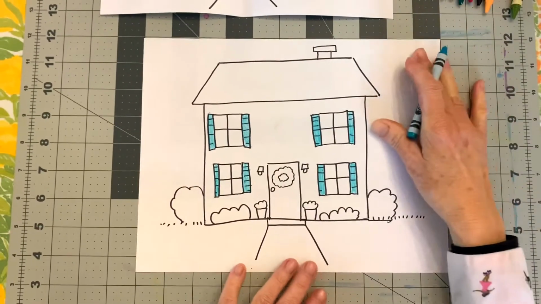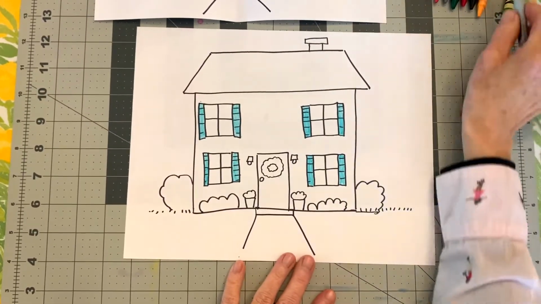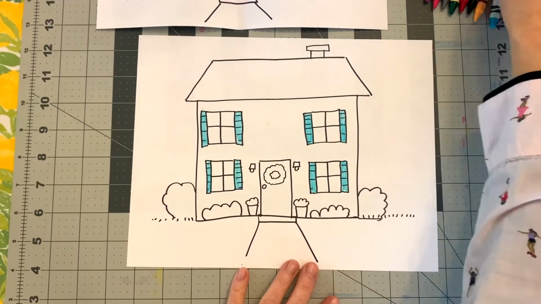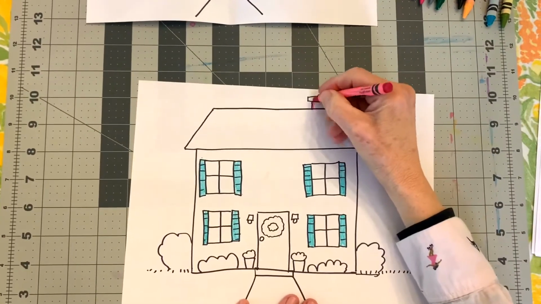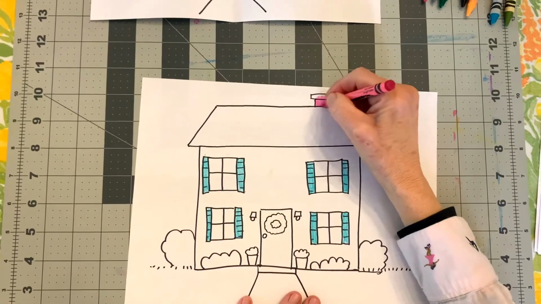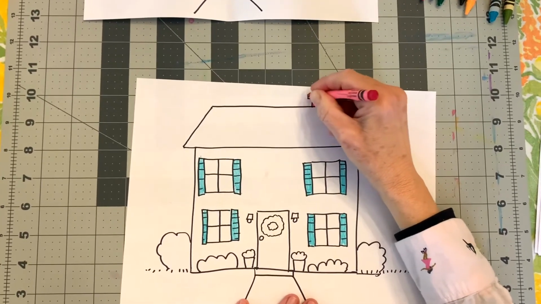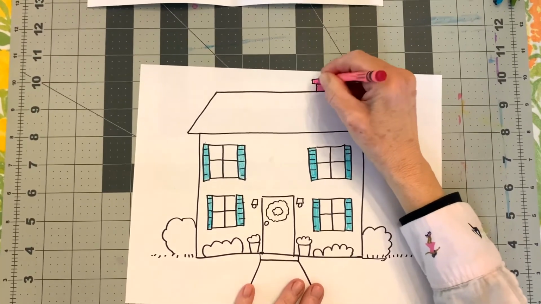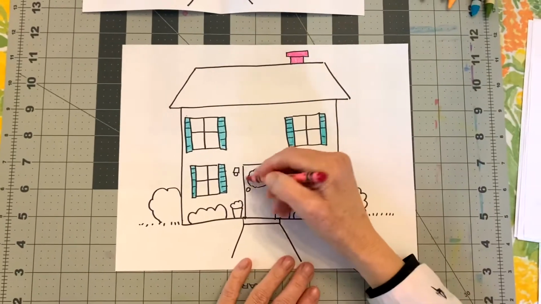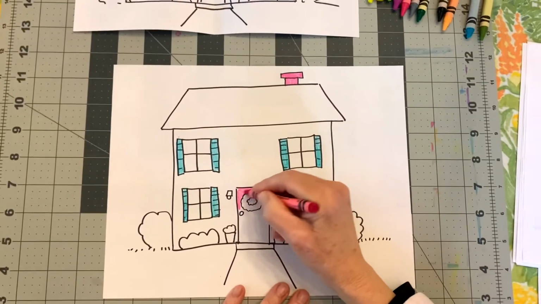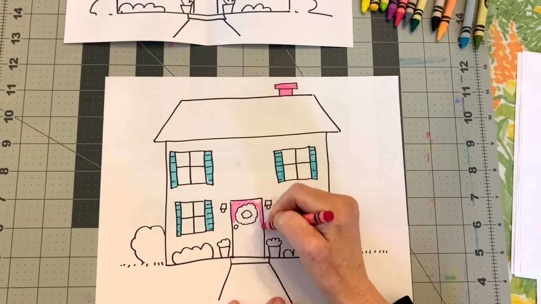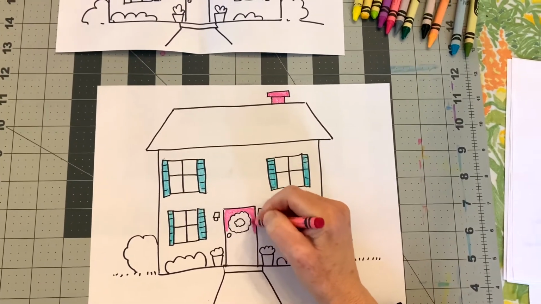Okay. And then I'm gonna make my color in my chimney. I'm gonna make it red. This is, okay, a red chimney. And I'm gonna make my door red too. Yeah, her door's not red. Mrs. Green's door is white, but I'm gonna make mine red.